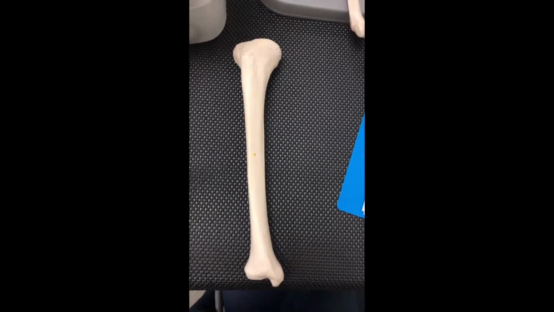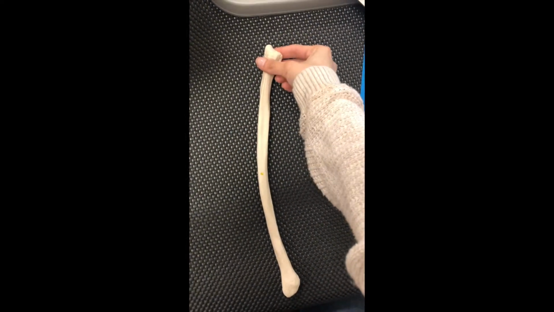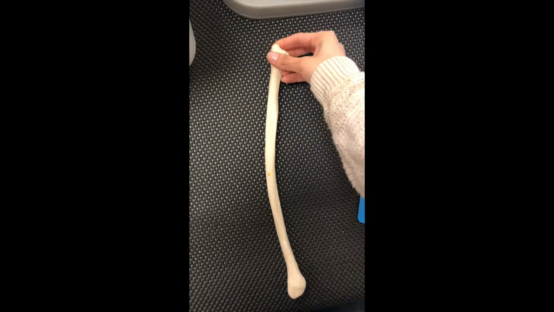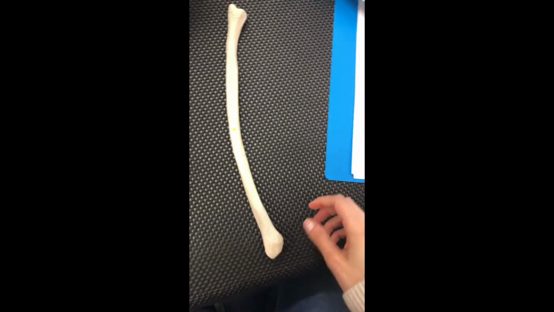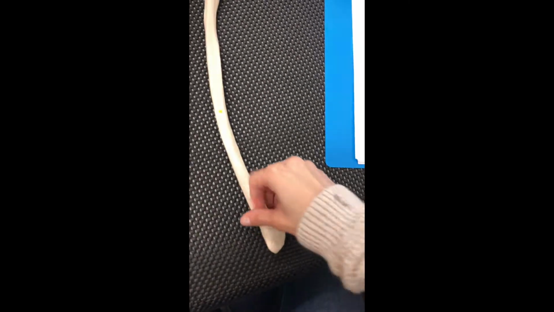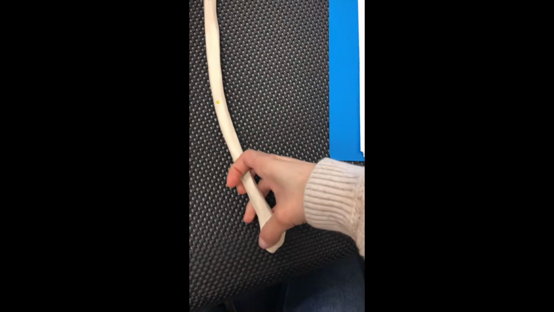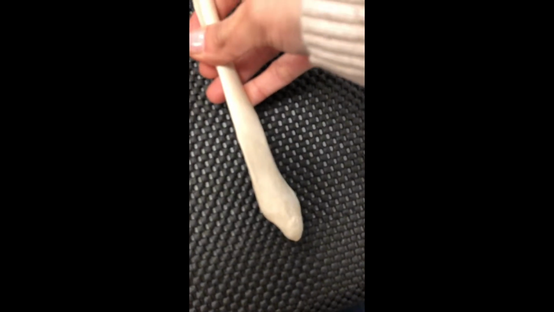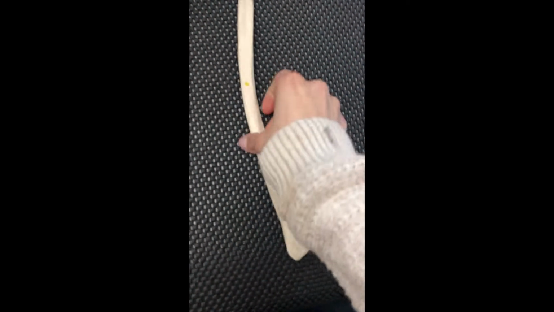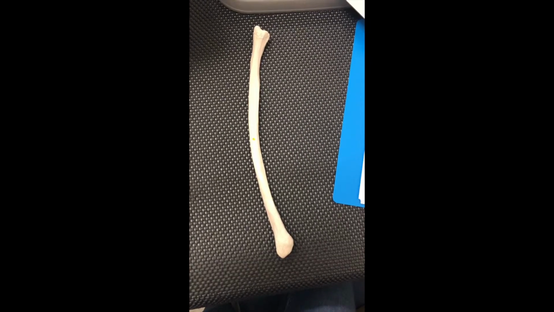our tibia. Okay, now we're going to go over the two main parts of the fibula, which is the head of the fibula, this superior part. At the very end, we're going to have the lateral malleolus, which is considered this part right here. This one right here, so we have to flip it, it'd be the pointy end. And that sums up our fibula.